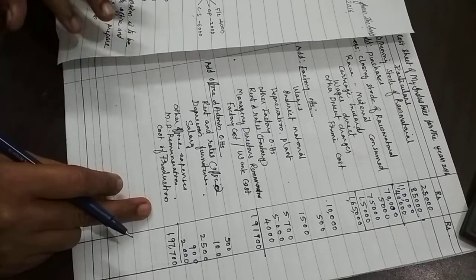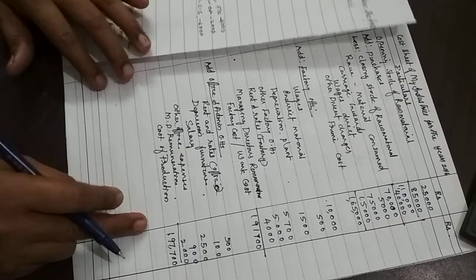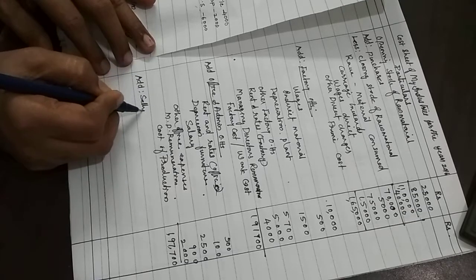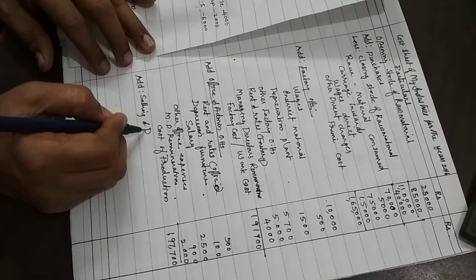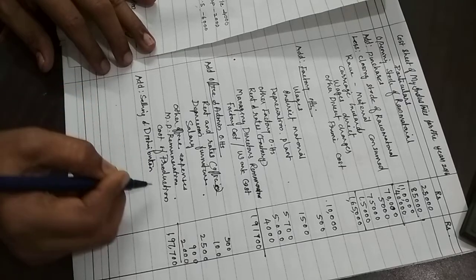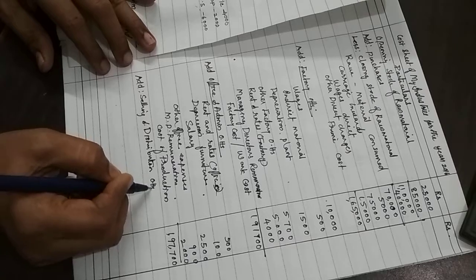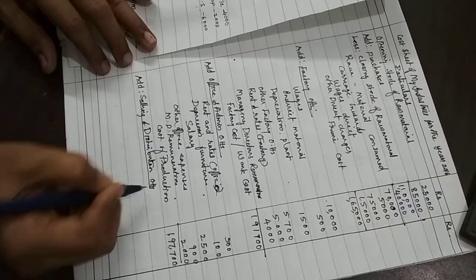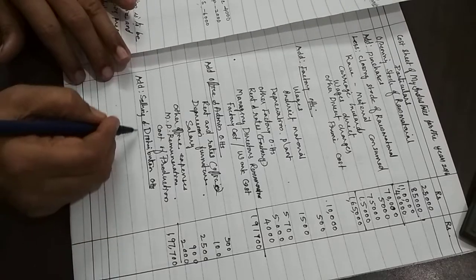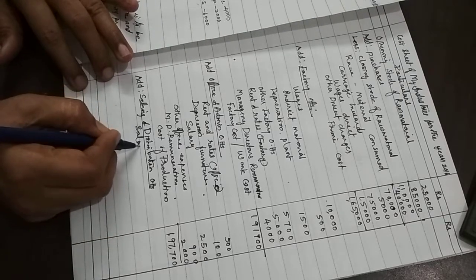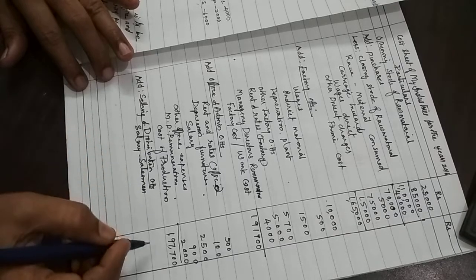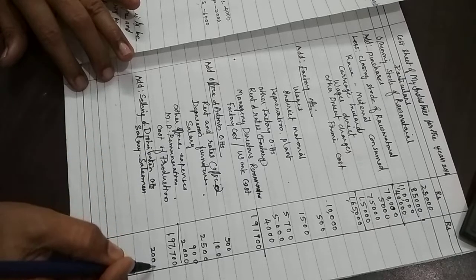Along with the cost of production, we can add selling and distribution overheads. Salary of salesman 2,000.